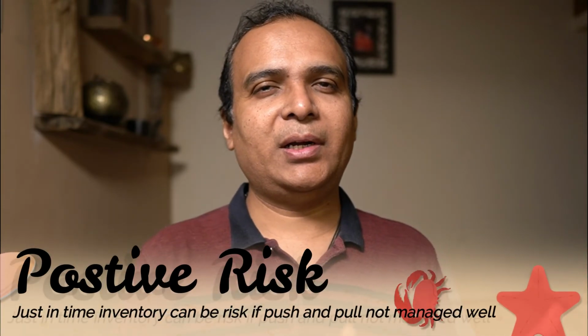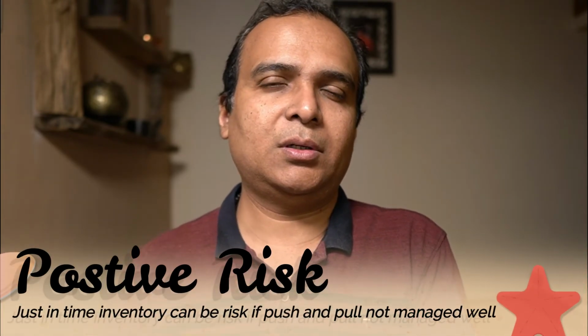And sometimes if the inventory is well managed, that can also be looked at as a risk. You're getting just enough items that are required for the downstream activities in your pipeline to consume, and if the push-pull tension is not at an optimum, then that can really be looked at as a negative risk. So if you don't handle positive risk, it can very soon become a negative risk.